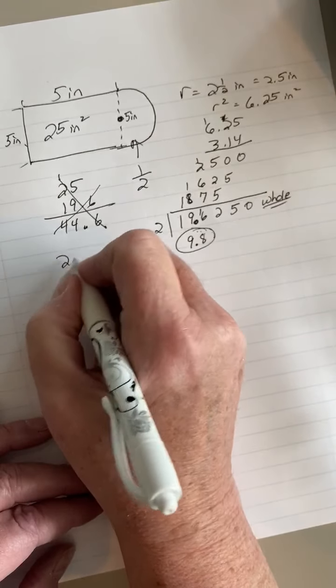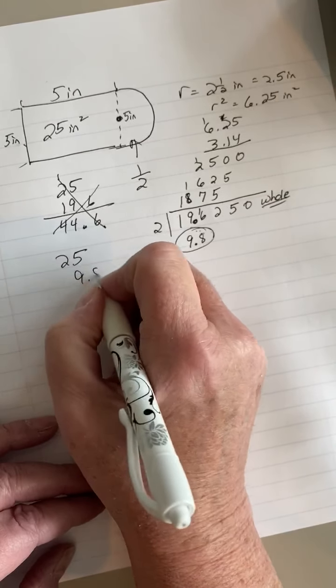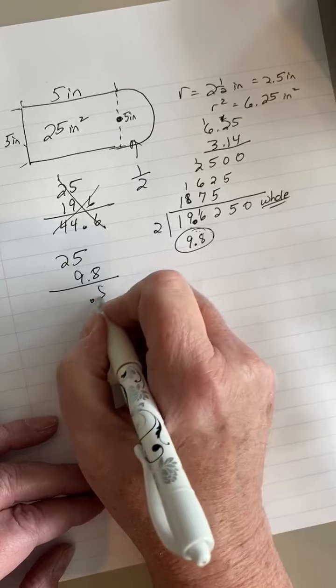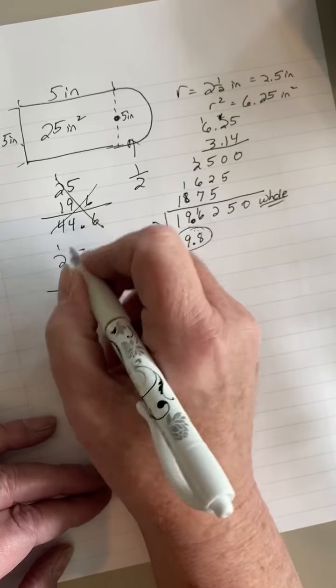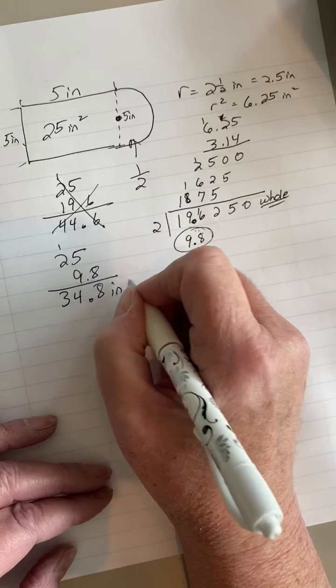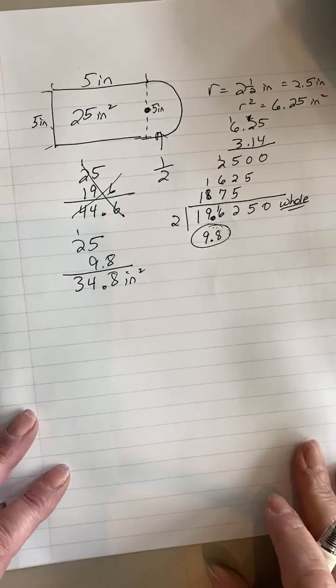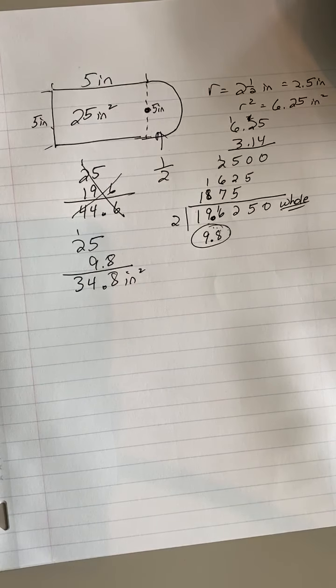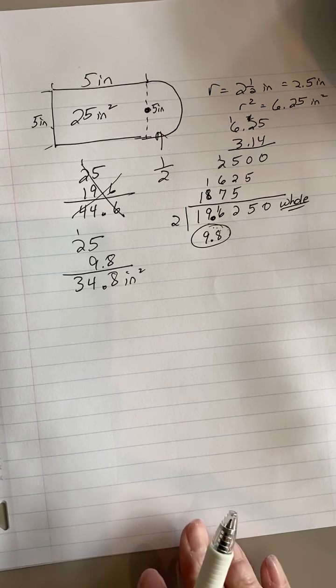So now I'm going to take my 25 again, add my 9.8. Let's see, even teachers make mistakes sometimes when they go too fast. 34.8 inches squared. Okay, so hopefully that makes a little bit of sense. Every shape is going to be different. I can't tell you how to make every single shape.